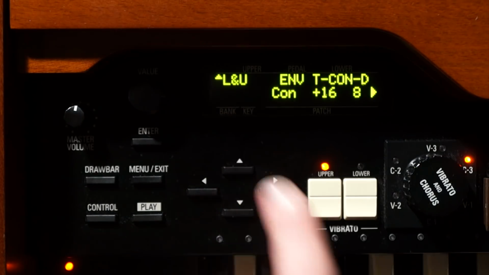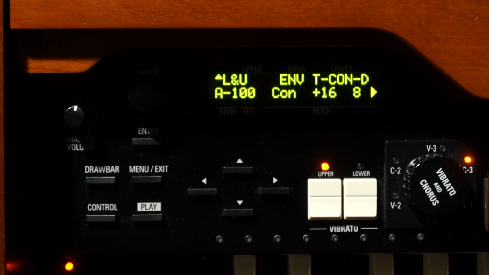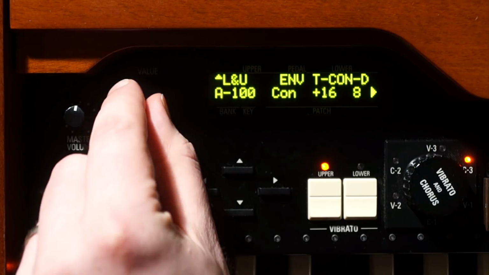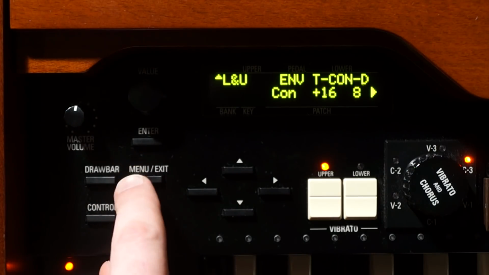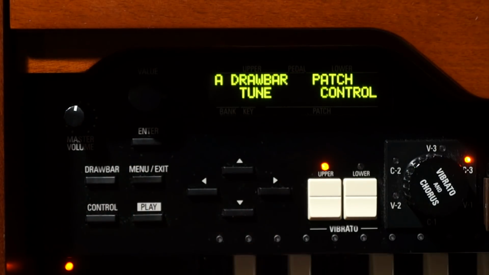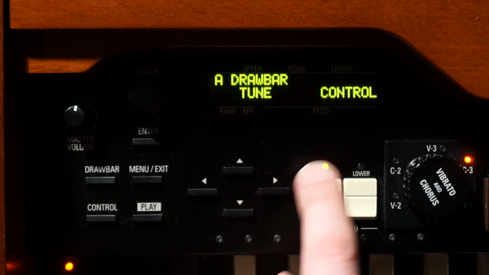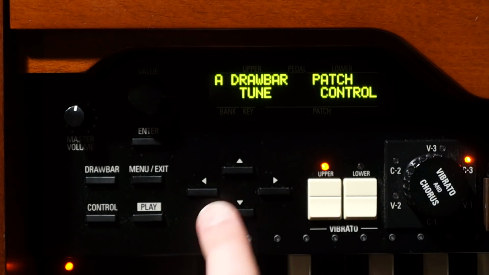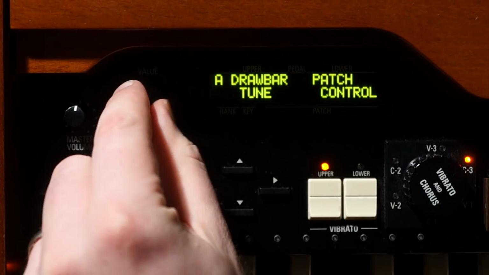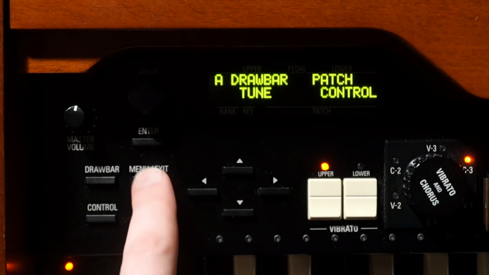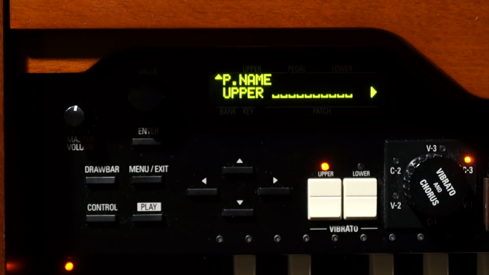So anytime anything is flashing, that's what's currently selected, and that's what we can change with the value knob. If we press menu exit, we'll back out one level. Let's say we want to go into patch. We navigate over there with our navigation buttons or with the value knob. Press enter, and now we're in the patch submenu.